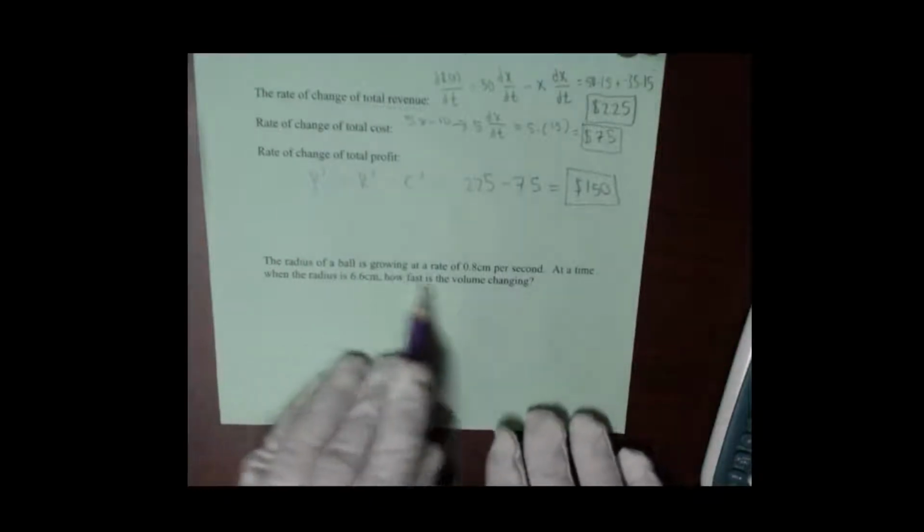In this last video, we've got a ball that's growing at a rate of 0.8 centimeters per second. The radius is 6.6 centimeters. How fast is the volume changing? So we got a ball, the ball is growing at a certain rate, and what we'll be able to do is see how fast the volume is changing based on how fast the radius is changing. And this is going to be really cool. Let me show you how we do it.